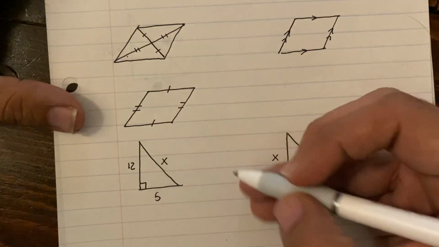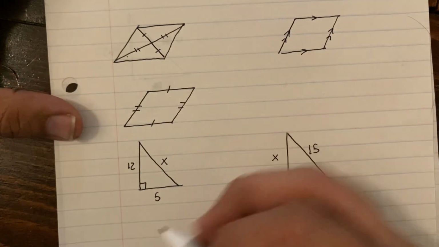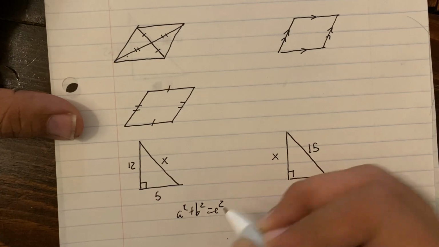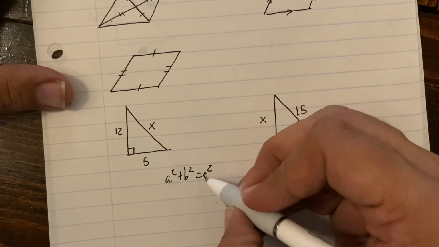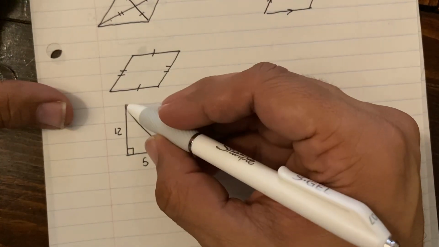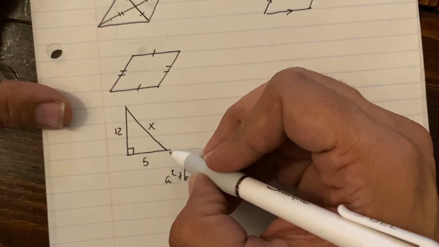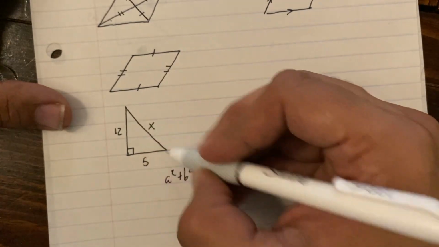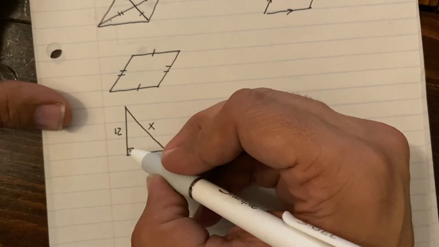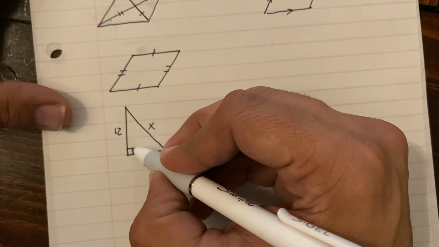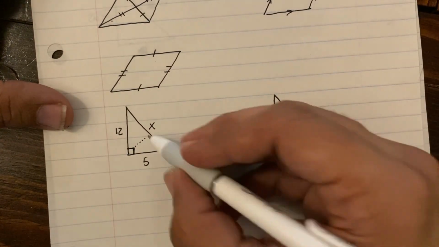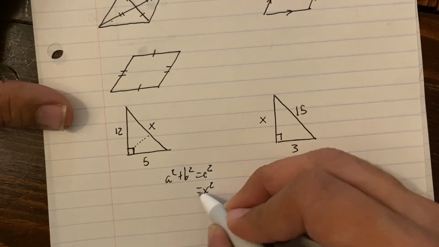Now, let's do some Pythagorean theorems. So Pythagorean theorem is a squared plus b squared equals c squared. Now, c squared is the most important one. Whatever is in the hypotenuse, the longest side of the right triangle, is going to be in c. If you have an issue finding the hypotenuse, the 90-degree angle is pointing at it. Like that. All right, so we know that this is the hypotenuse.